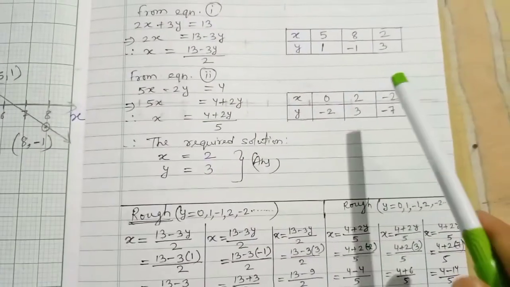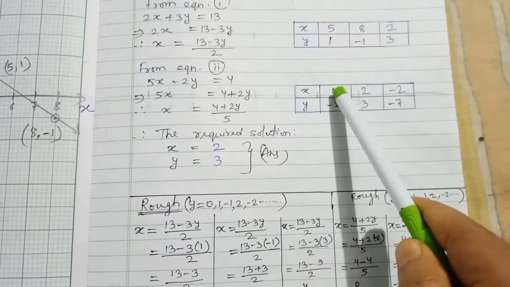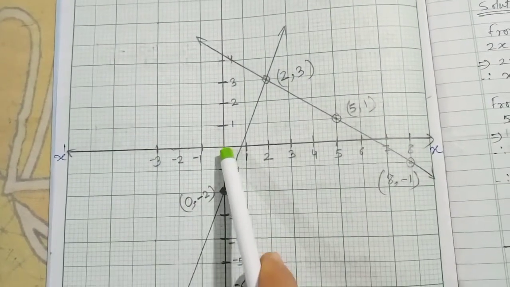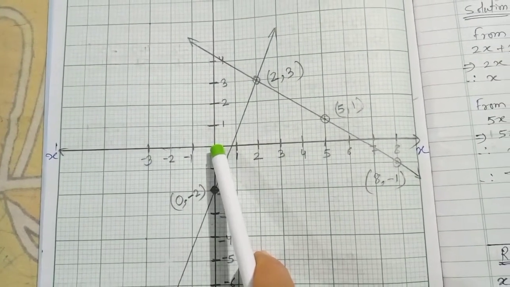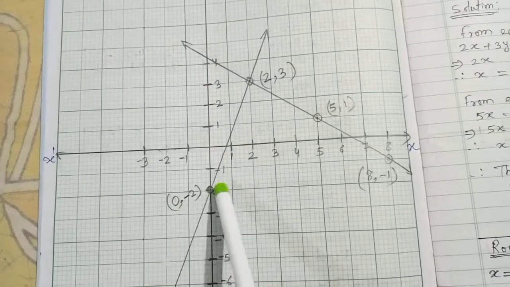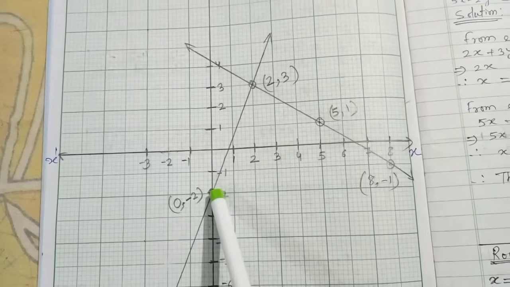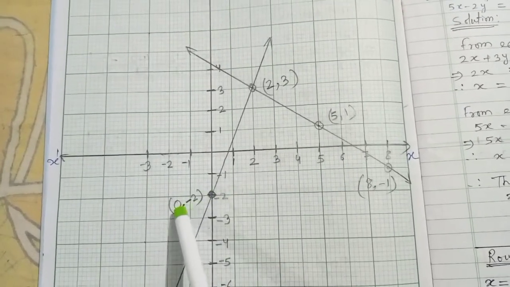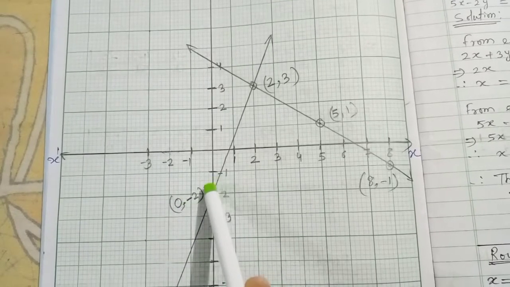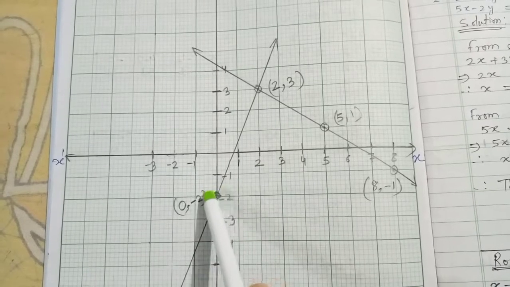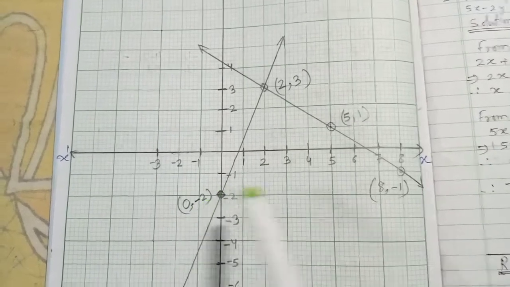Next plotting. 0, -2. X is 0, y is -2. So 0 of x, 0 of y is here, and y is -2 here. So 0, -2 will be here as a round, because x is 0 and y is -2. That means 0 has no value. So on the y-axis itself, you can make a round and write 0, -2.